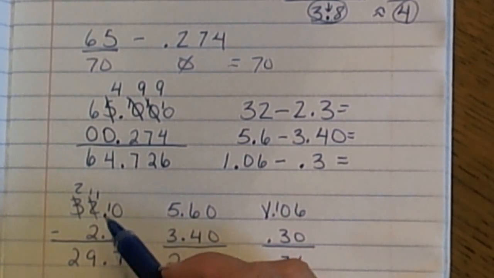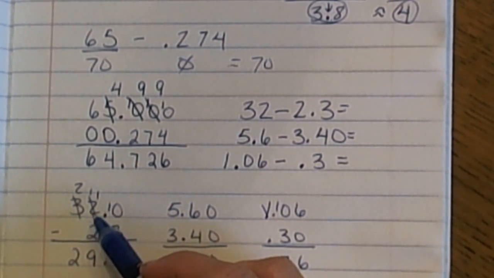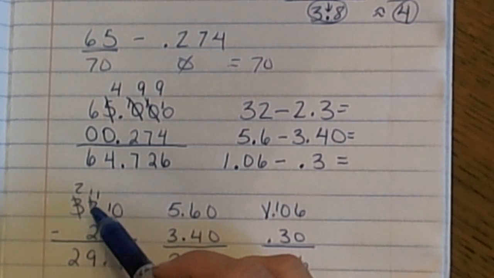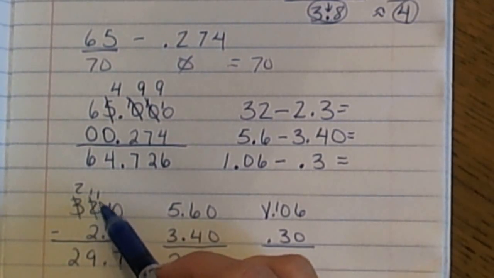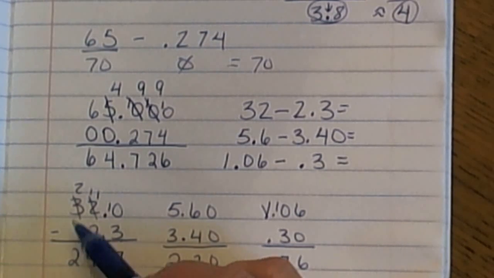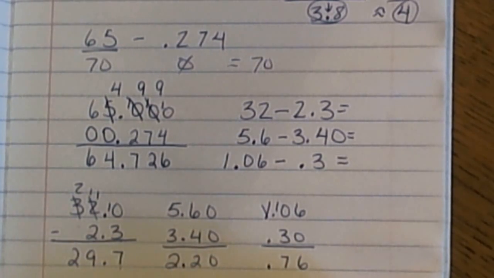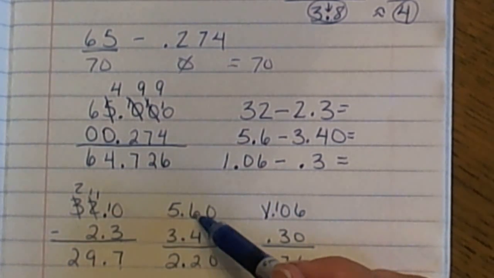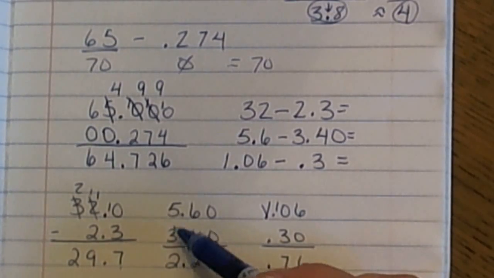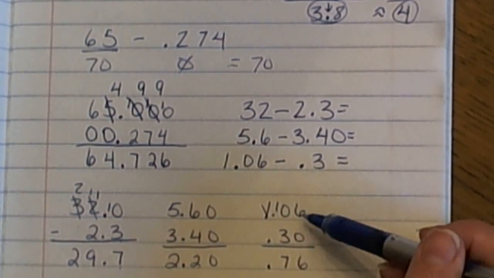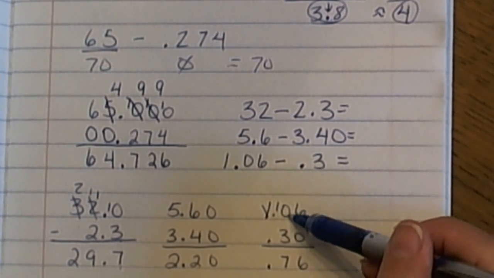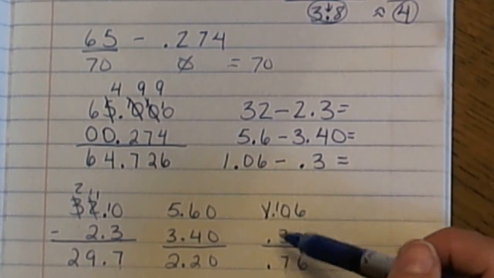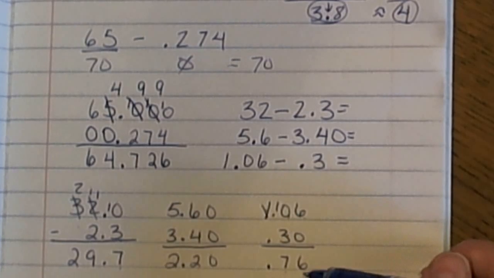All right, let's check your problems. I borrowed from the 2 and got 10 minus 3 is 7. I borrowed from the 3, I got 11 minus 2 is 9. And then 2 minus 0 is 2 for 29.7. I've got 0 minus 0 is 0. 6 minus 4 is 2. And 5 minus 3 is 2. I've got 6 minus 0 is 6. 10 minus 3 is 7. And 1 I crossed out because I borrowed from it. So I've got 0.76.